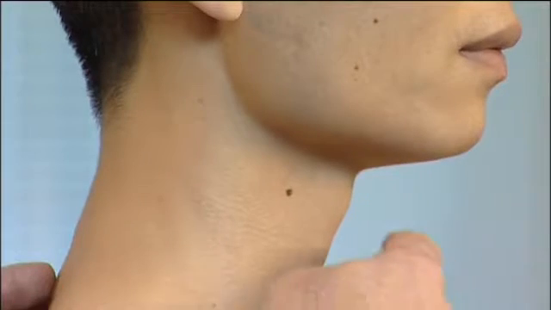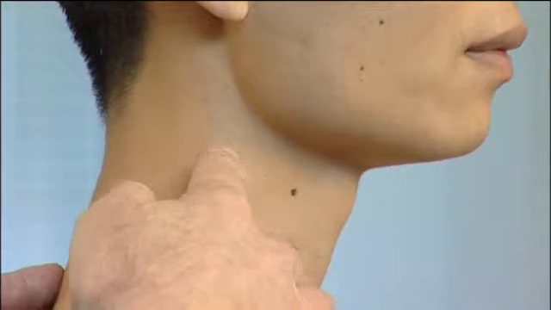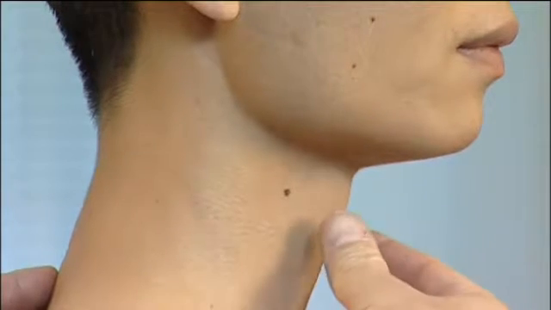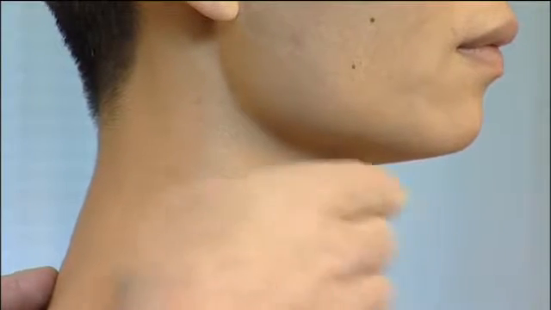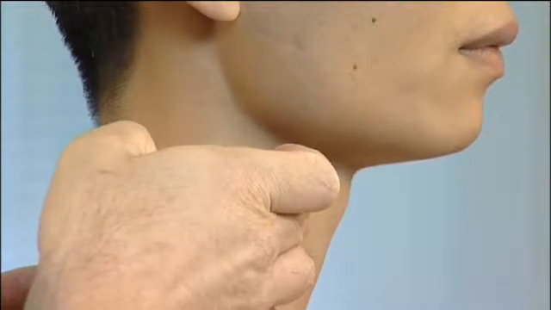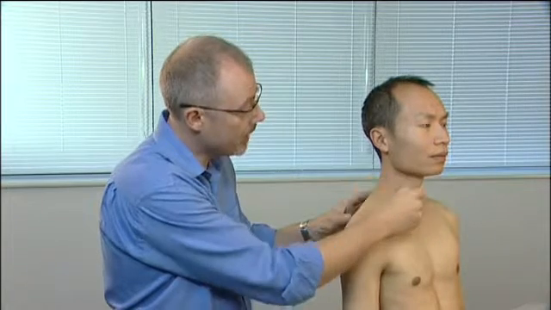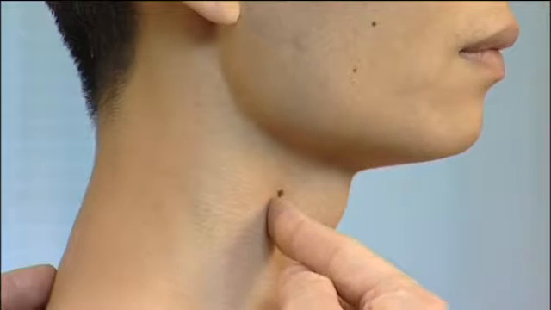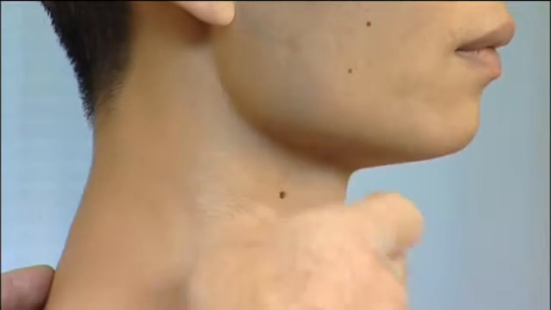Stomach 9 is located on the side of the neck on a contour with the laryngeal prominence. It's in between the sternocleidomastoid and the thyroid cartilage. The important thing here is to palpate medially across the sternocleidomastoid and feel for the carotid artery. This point must be located medial to the carotid artery, so that you mark it in between the carotid artery and the thyroid cartilage.